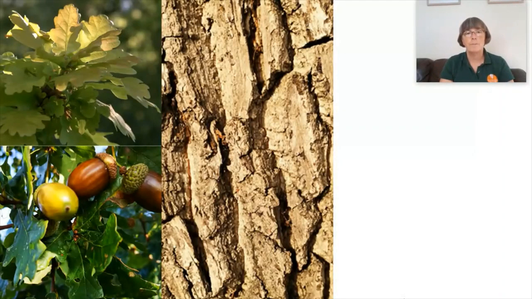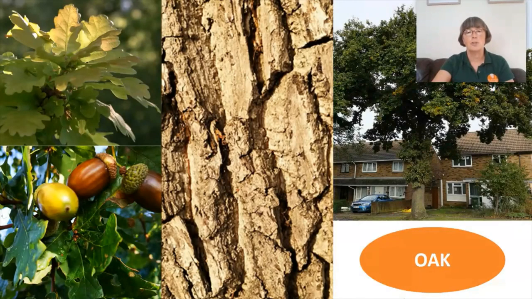Here's its bark. Very characteristic, very rough, cracked, with deep fissures in it. I'm sure you've probably got it by now. It's the oak tree. One of our 5 most common trees that are found on long streets in this country.